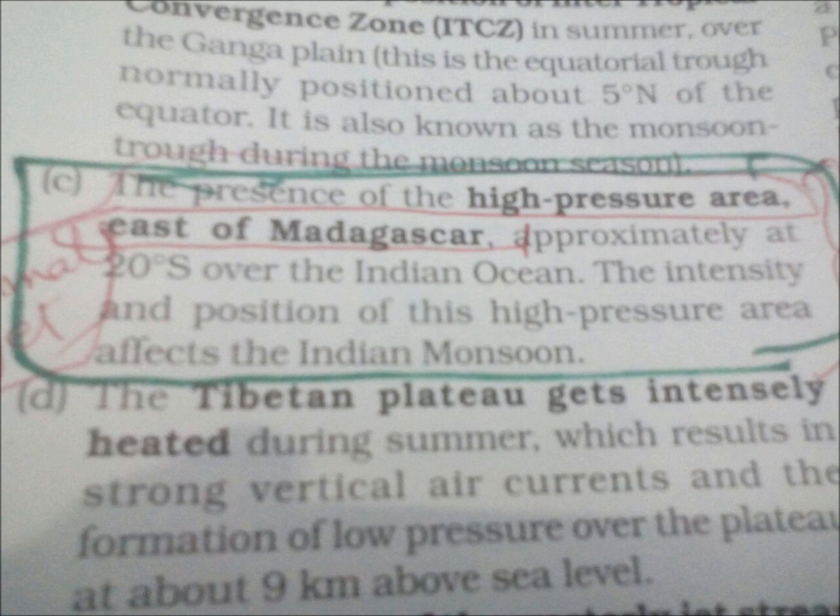If we are asked which of the following cannot help in the Indian monsoon, or which of the following is not anywhere related to the Indian monsoon, then the high pressure area east of Madagascar is related to the Indian monsoon. It is in first reading. Okay, we know this information after reading it in the first stage.